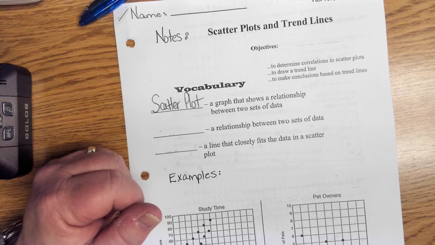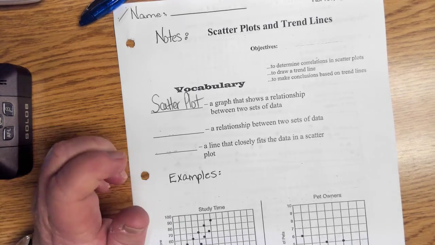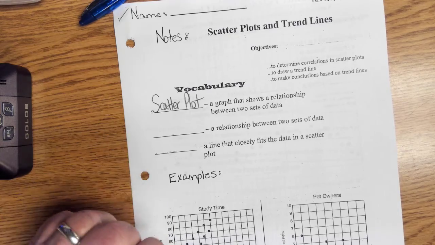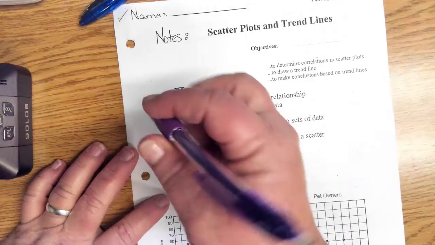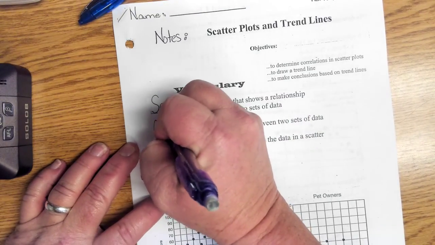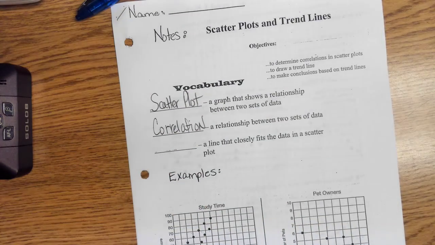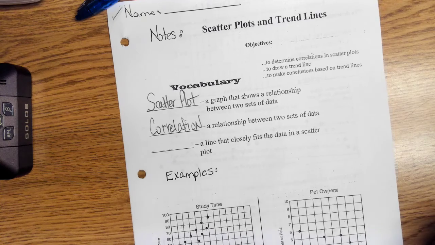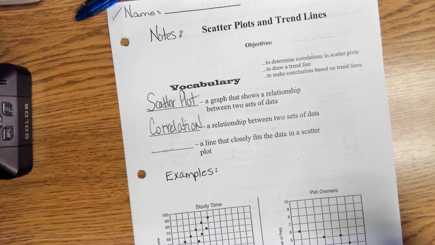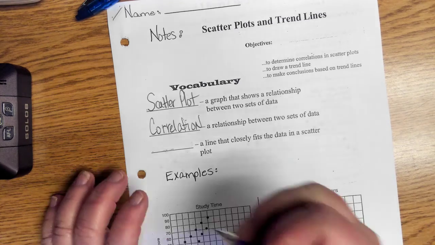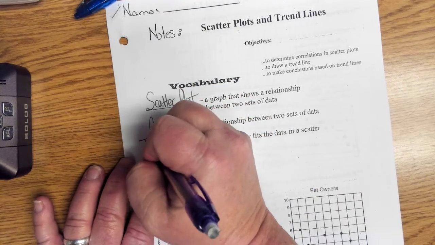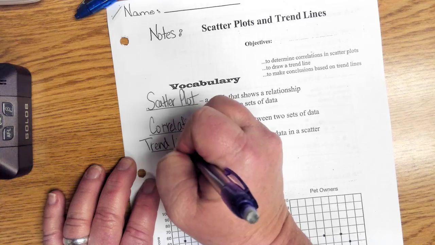Scatterplots. A graph that shows a relationship between two sets of data. A relationship between two sets of data is called a correlation. And things can be correlated differently. A line that closely fits the data in a scatter plot, in other words, you have all this data and a line that closely fits in the middle of it all is called a trend line.